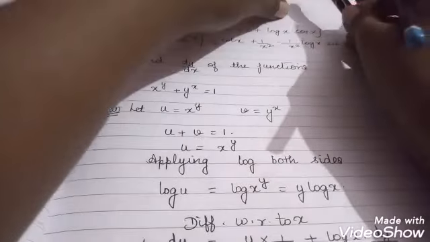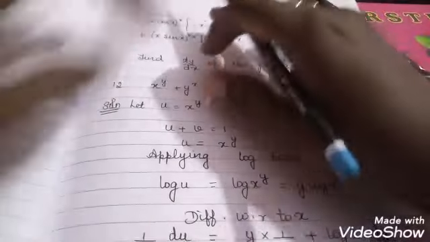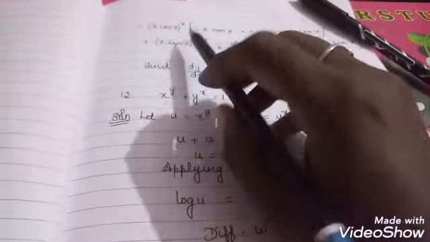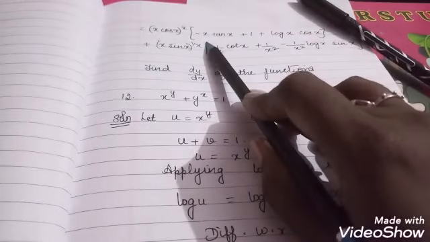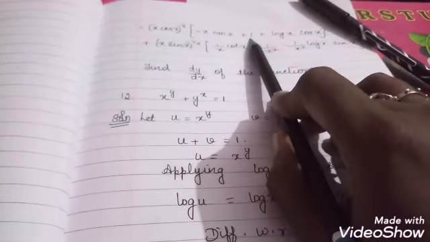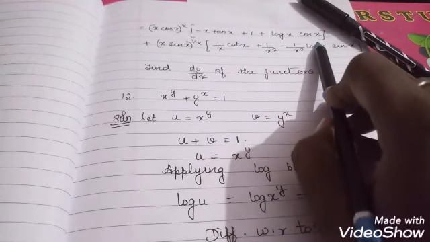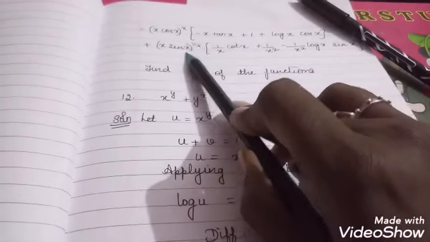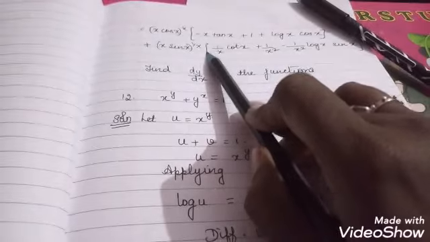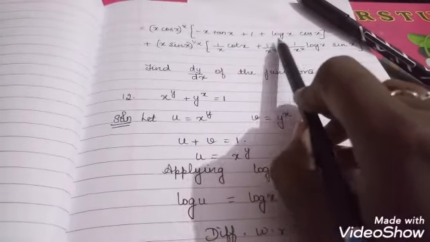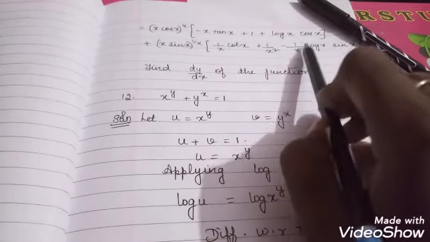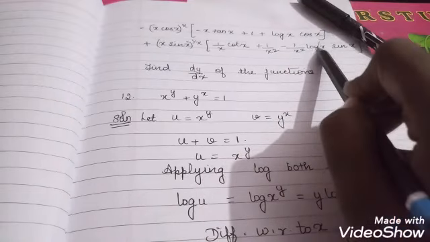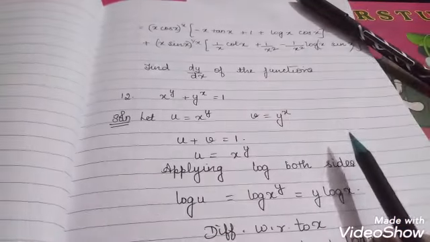So what is it that you have here? It is equal to x cos x the whole power x you will get here. It is minus x tan x plus 1 plus log x into cos x plus x sin x the whole power 1 by x into 1 by x cot x plus 1 by x squared minus 1 by x squared into log of x sin x. Is it clear?